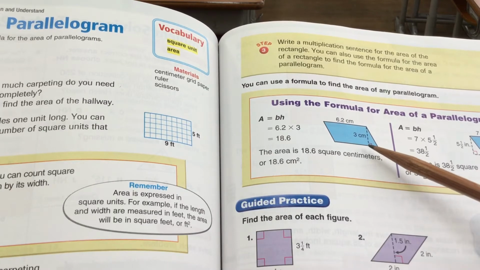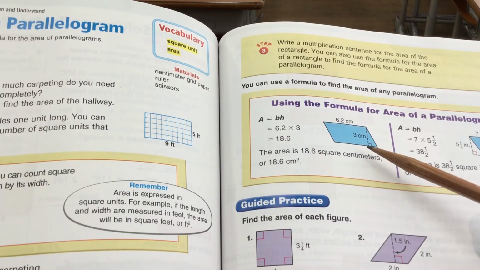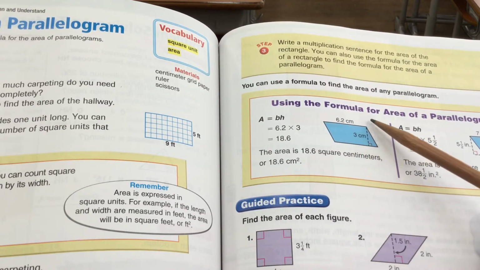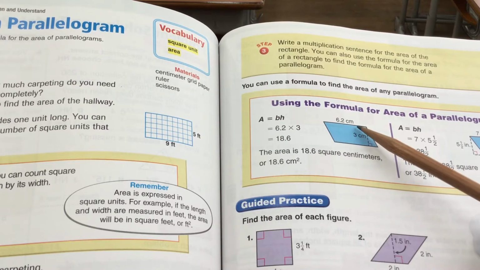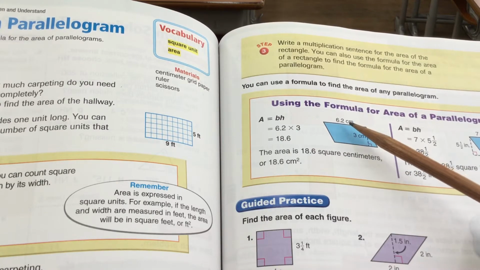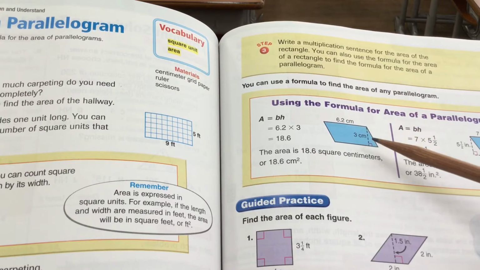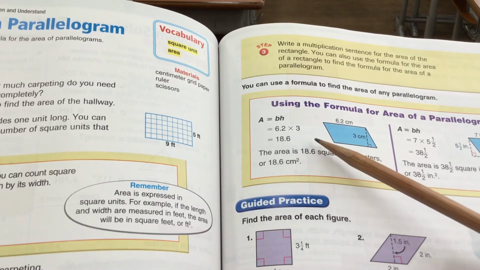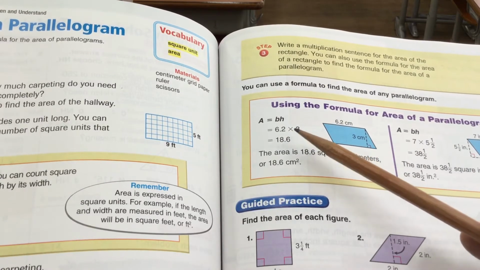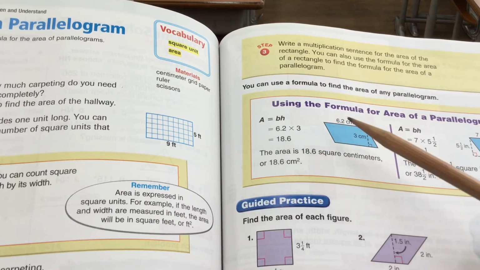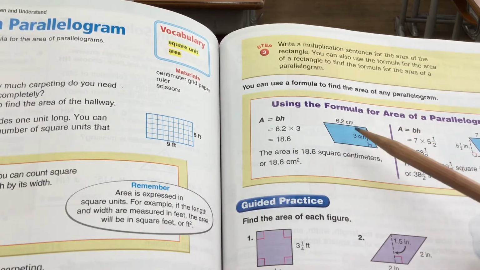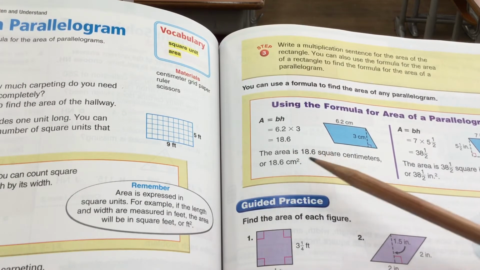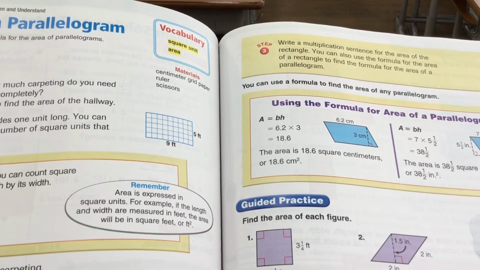This is our parallelogram. Here's the shape. Now, our base is the same as the width. That's our base. Our height is the same as the length. Area equals base times height. Area equals 6.2 centimeters times 3 centimeters. The area equals 18.6 centimeters square. And that's all we do.